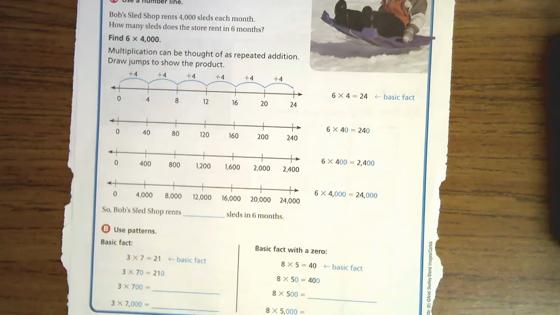Turn the page. There are other ways to solve this kind of math problem, but we're going to do a different problem this time. Bob's sled shop rents 4,000 sleds each month. How many sleds does the store rent in 6 months? Let's use a number line to solve this. Multiplication can be thought of as repeated addition. Draw jumps to show the product.